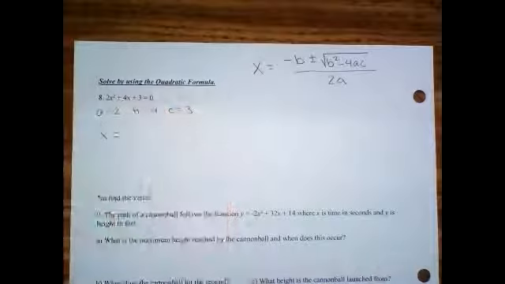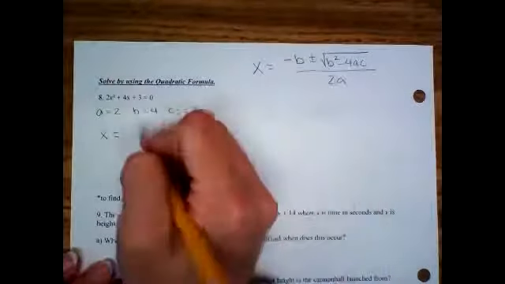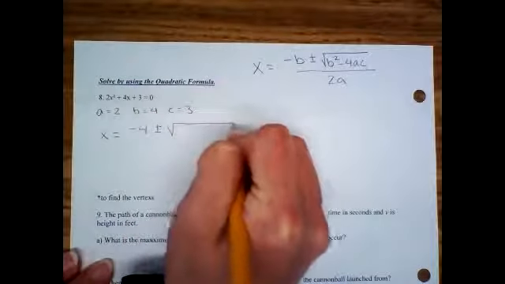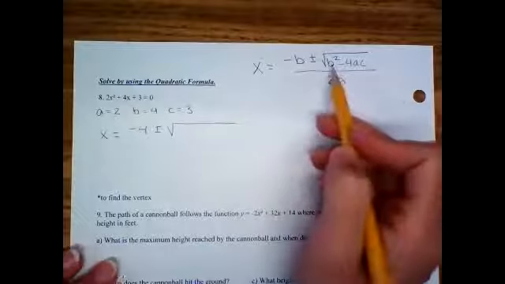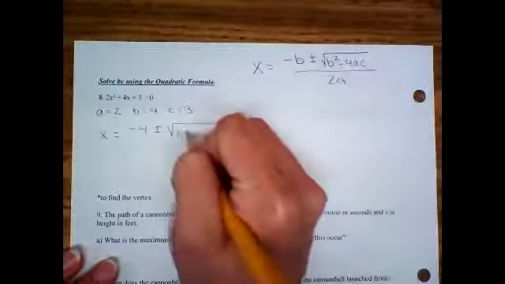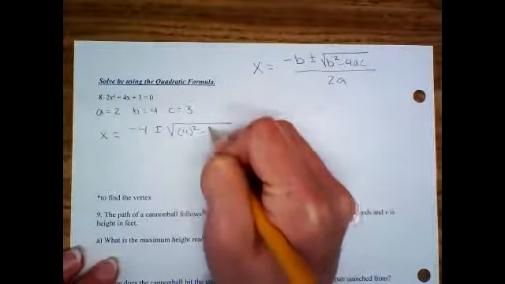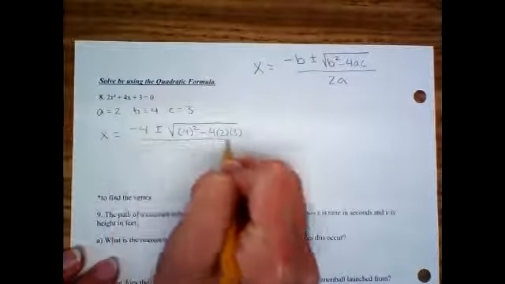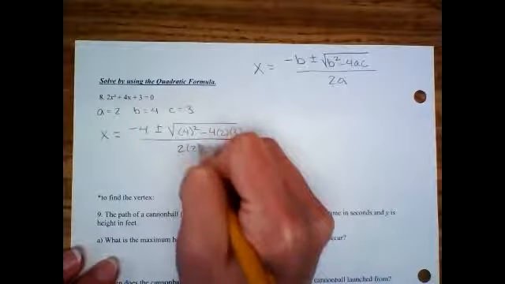You're going to give every number a hug when you plug it in, right? So negative B, that would be -4 plus and minus. Draw yourself a huge square root. 4 squared minus 4 times 2 times 3 all over 2 times 2.